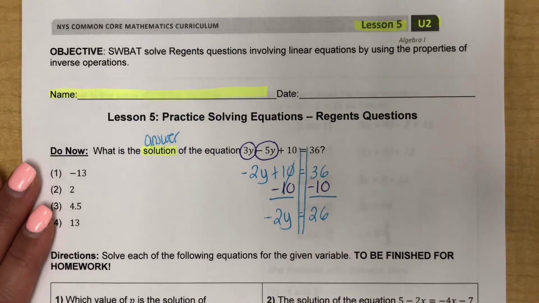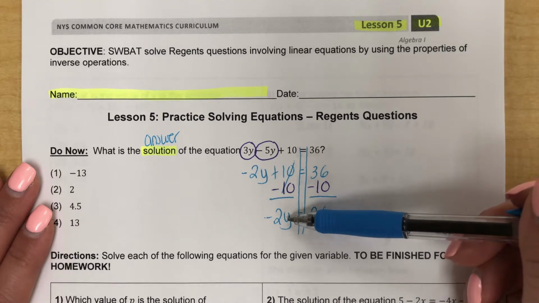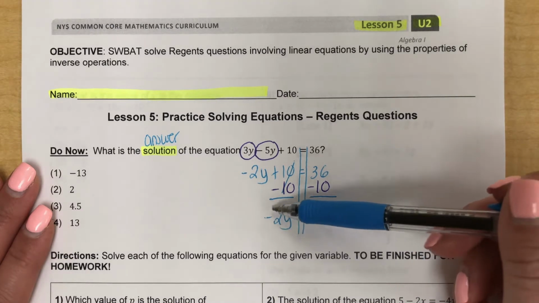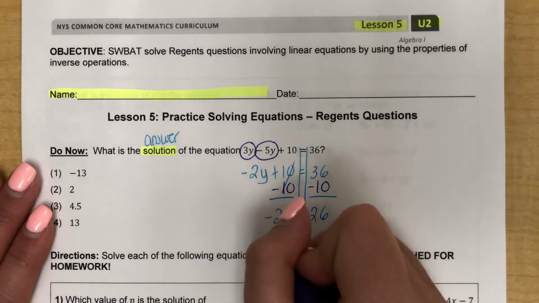And then again, the variable I'm solving for is y. Y is on the left-hand side, and there's only one number paired up with him, and it's that -2. Whenever I have a number and a variable smushed together like this, that's multiplication. Well, if I want to move that -2 to the opposite side, the opposite of multiplication is division.